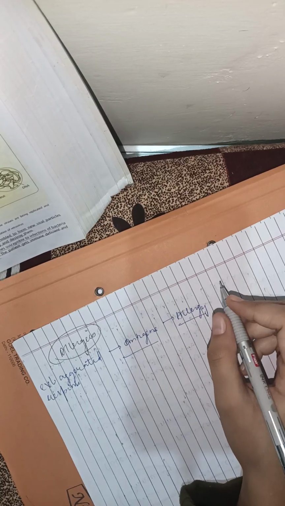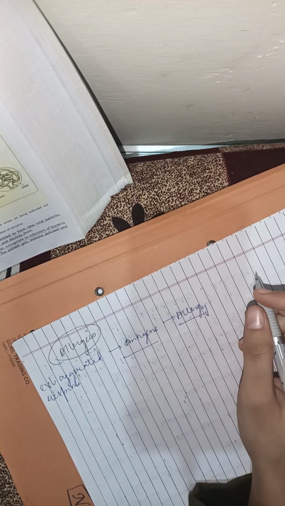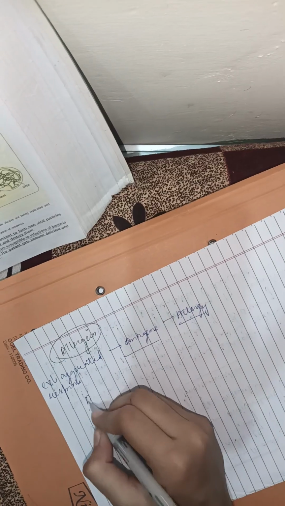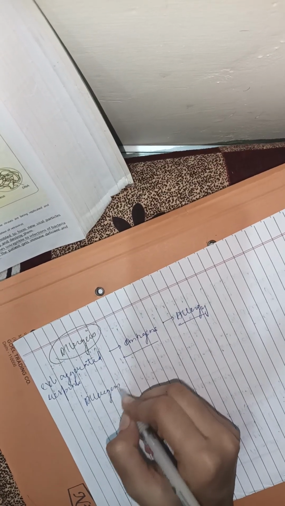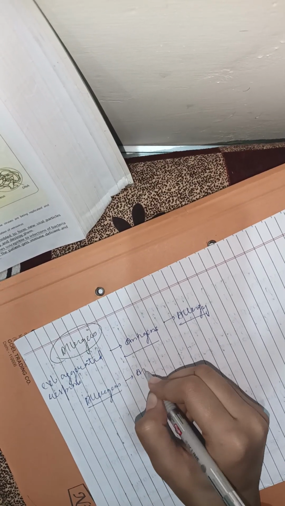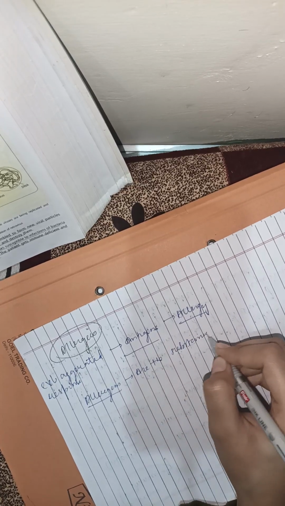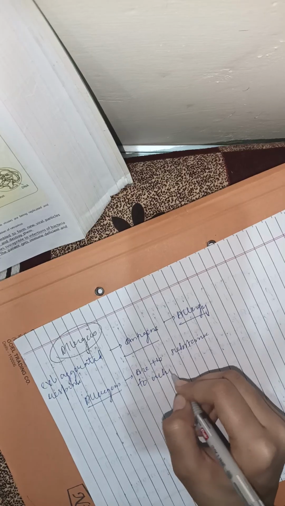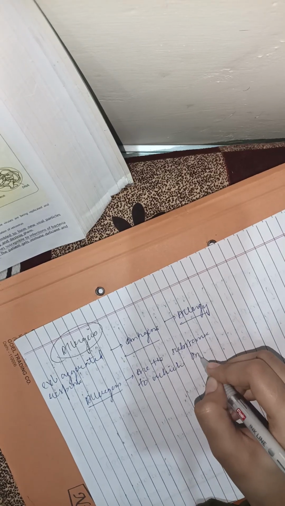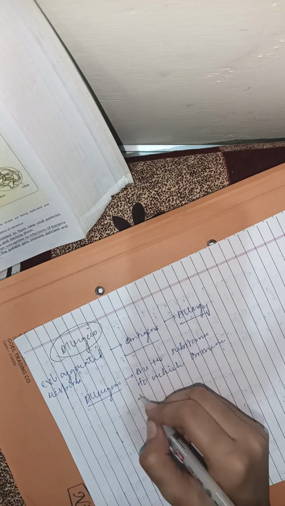The substances to which such an immune response is produced are called allergens.